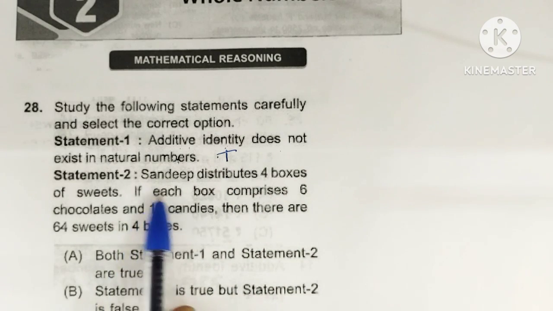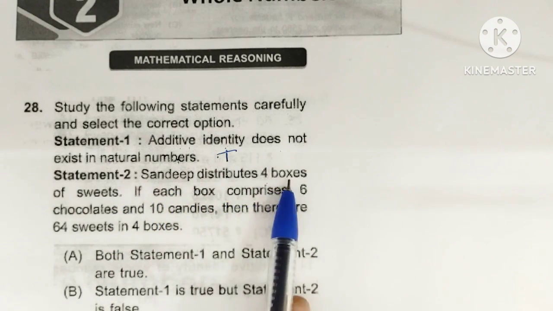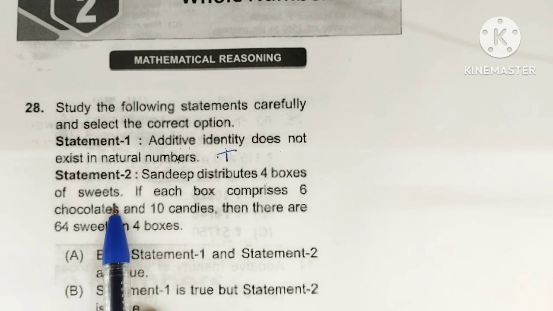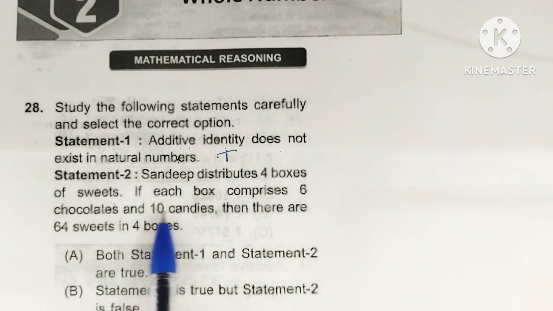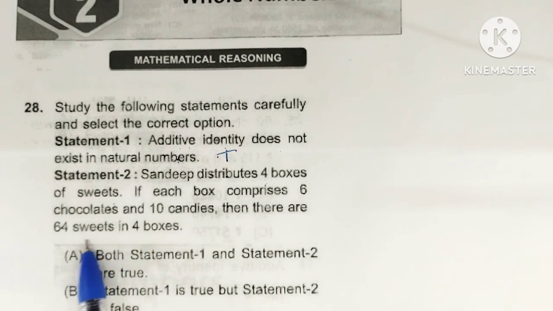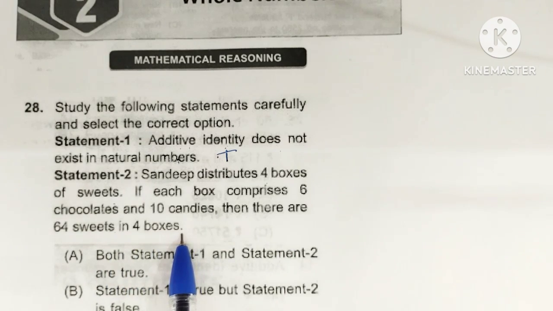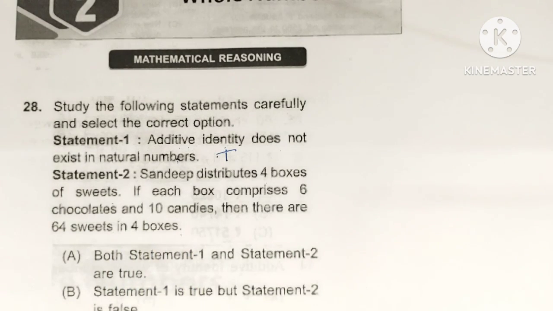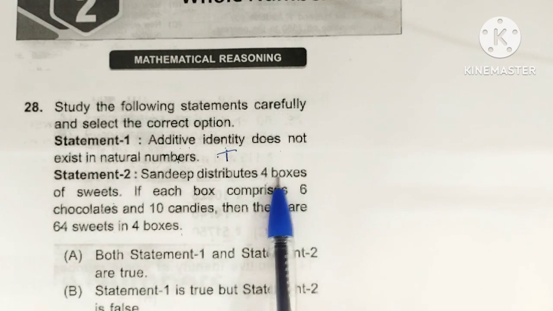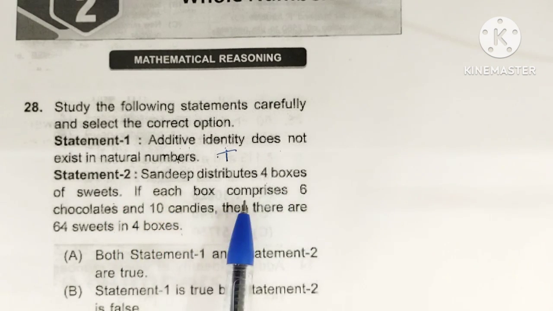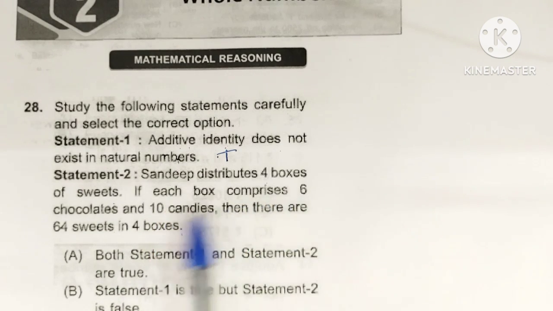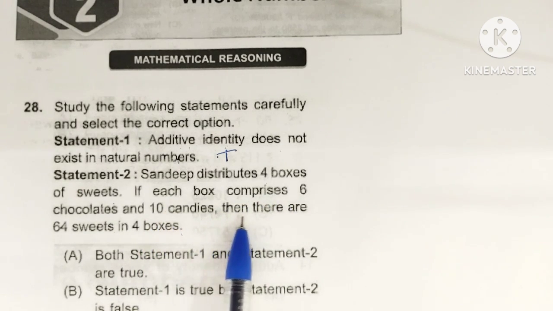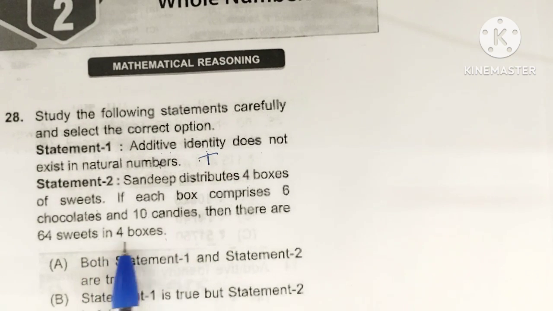Statement 2: Sandeep distributes 4 boxes of sweets. If each box comprises 6 chocolates and 10 candies, then there are 64 sweets in 4 boxes. Each box contains 6 chocolates and 10 candies, that means a total of 16. So there are 64 sweets in 4 boxes.